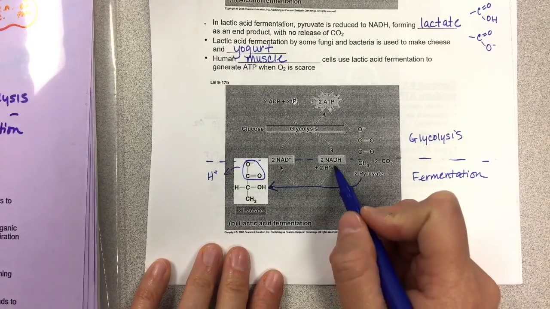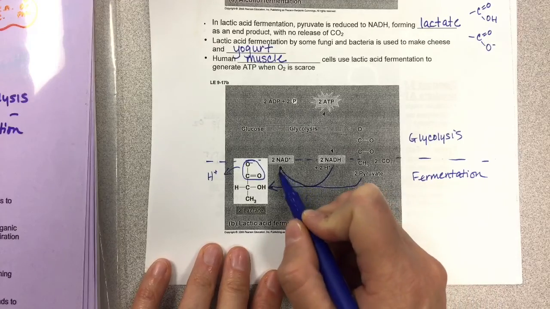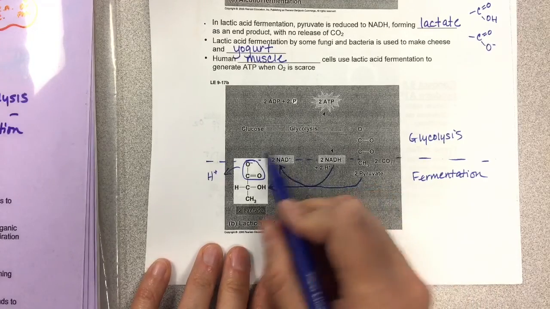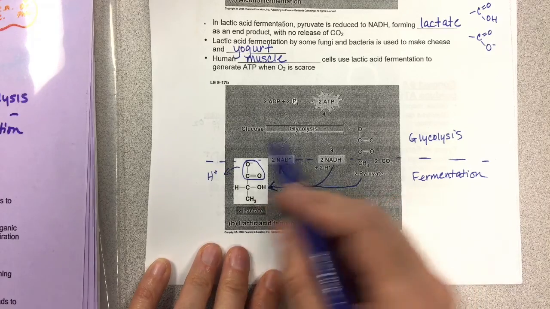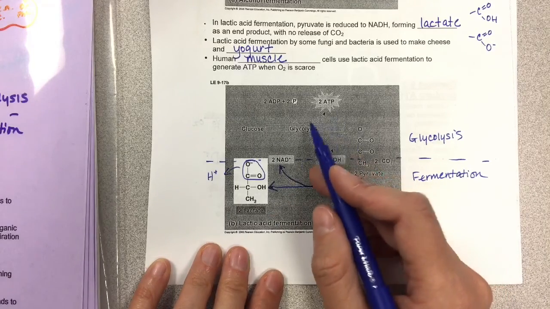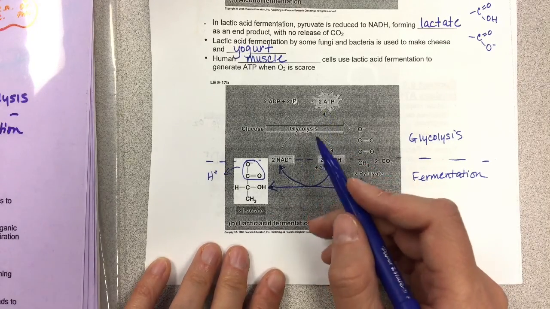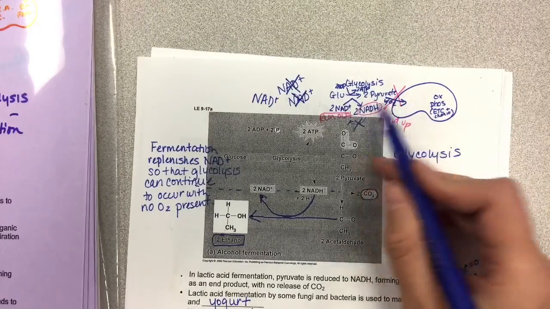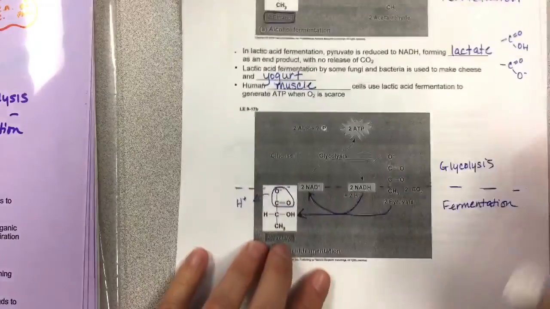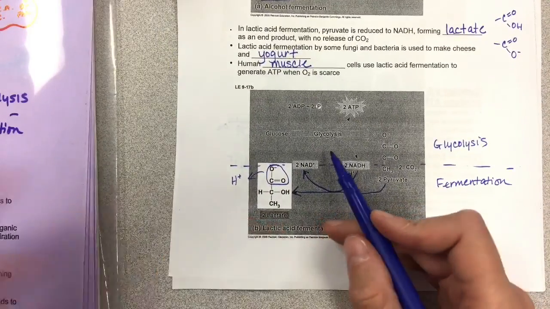And so in that process, it regenerates NAD+, so our muscle cells never actually run out of NAD+ and can continue to do glycolysis until we have enough oxygen to do the whole cellular respiration process, until we can do the whole thing. So our muscle cells, we cannot live for very long in this anaerobic condition.